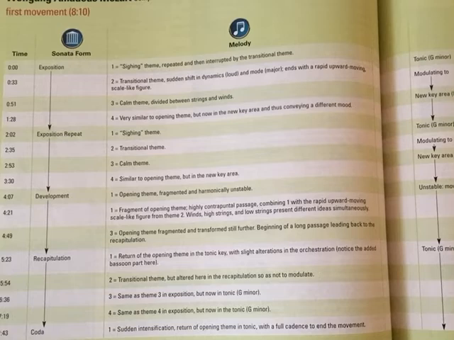Then we have a transitional theme, which is often called a bridge, right? Something to bridge you to the next section. In that place, modulation frequently occurs. What does that mean? To modulate, to move from one key or one scale to another. Then, what's labeled there is number 3, the calm theme, traditionally would be called the second theme.